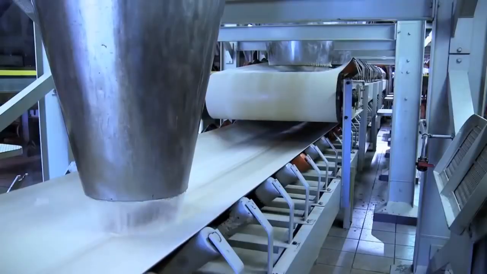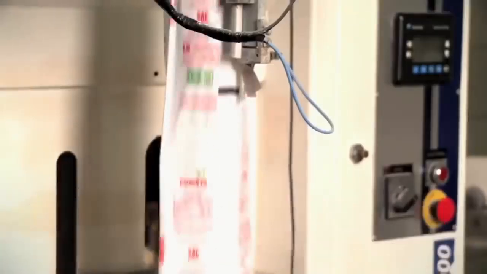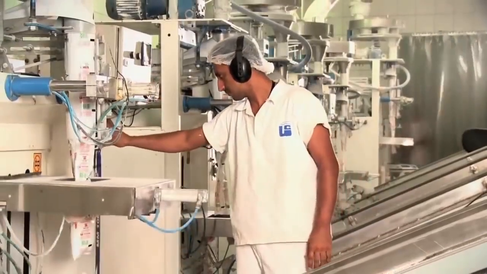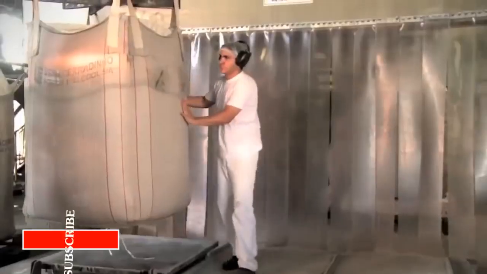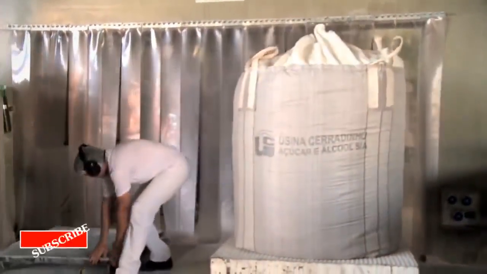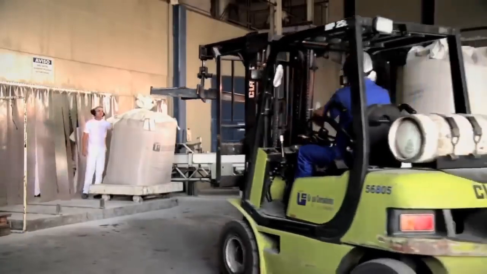In all, the process from the arrival of the cane at the mill to the storage of sugar takes 15 hours. Each ton of cane produces about 120 kilos of sugar. The finished product is packaged for shipment to stores and supermarkets. Sugar types for industrial applications are placed in special containers for large-scale shipping.